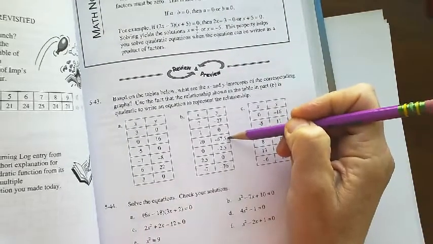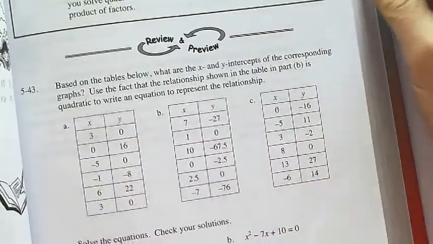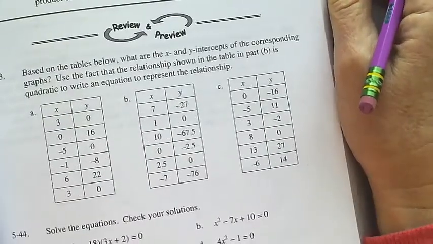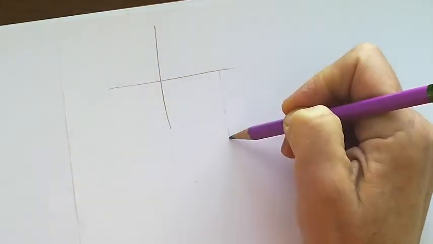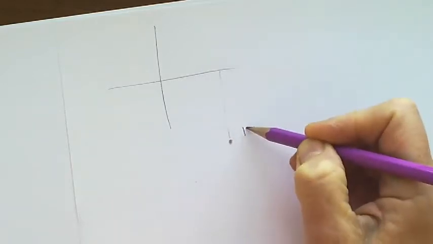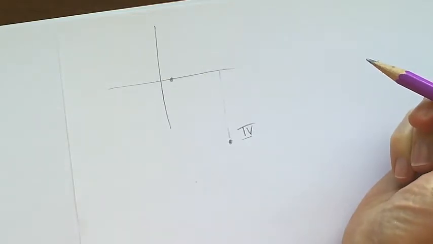For B, I'm not going to use graph paper because I'm looking at these points and I'm seeing that I've got some really low points and some really high points. I'm just going to make a rough sketch. You could use graph paper, you could use Desmos, or just do a rough sketch on your paper. So 7, negative 27 is going to be in the fourth quadrant. 1, 0, okay, it's hitting the x-axis at 1, 0.